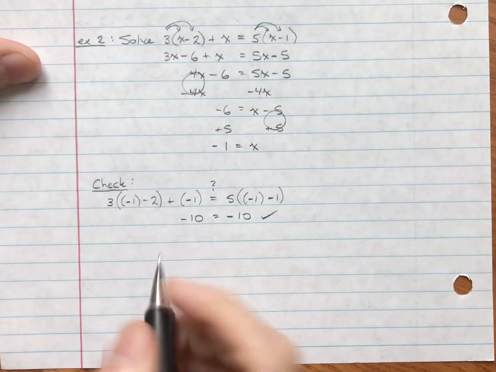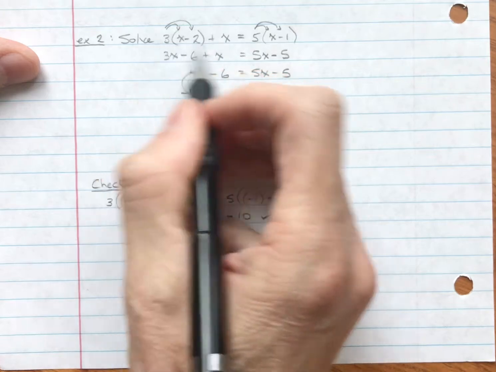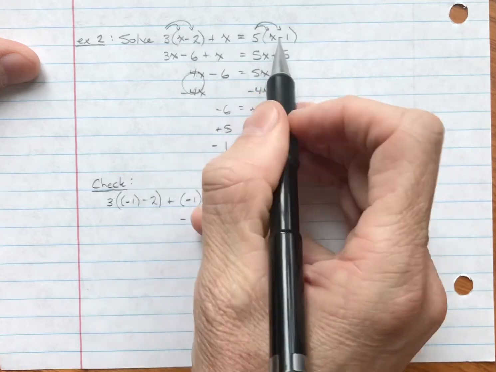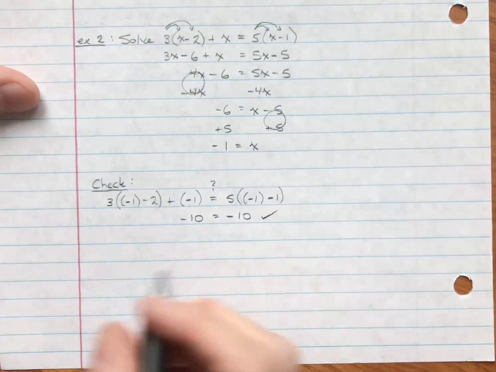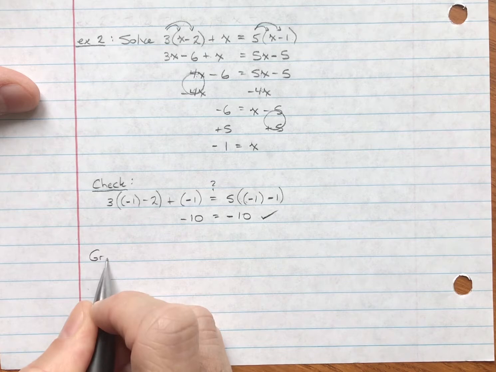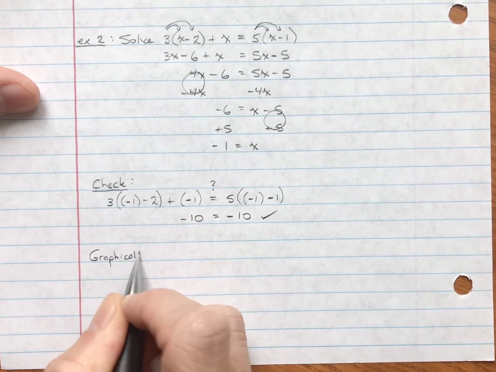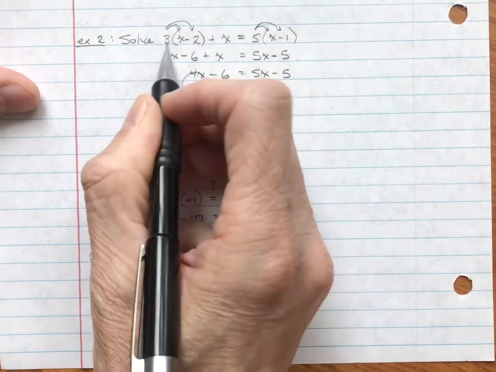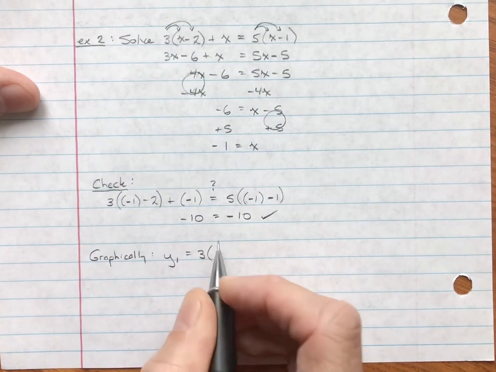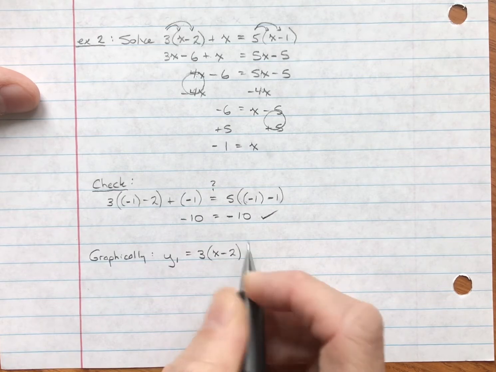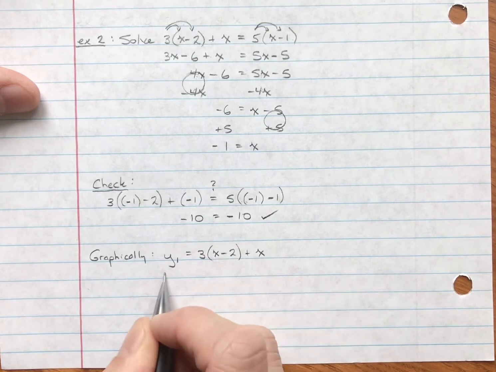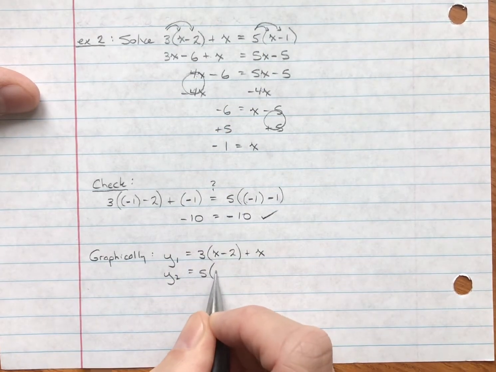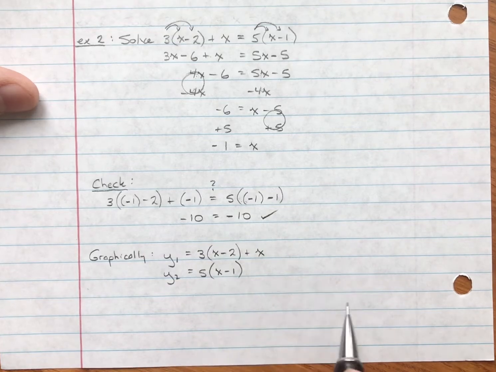So now let's take a look at this graphically. Graphically, if we set y1 equal to the left and y2 equal to the right, where they intersect is the solution. So let's do it graphically. Okay, we're going to have y1 equal to the left side. I'm just going to copy it. 3 times x minus 2 plus x. We're going to have y2 equal to the right side. 5 times x minus 1. And let's see where they intersect.